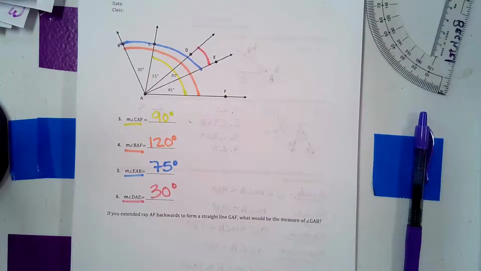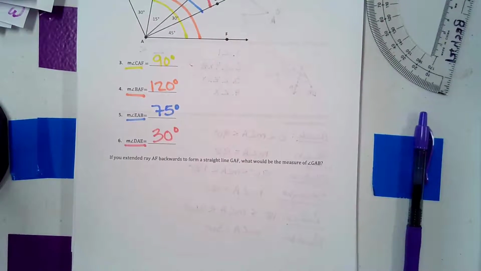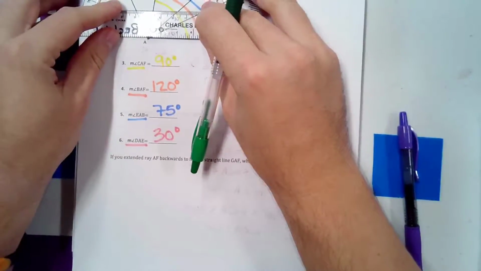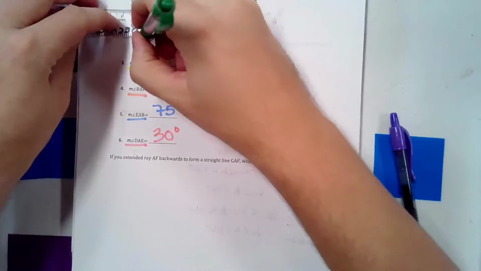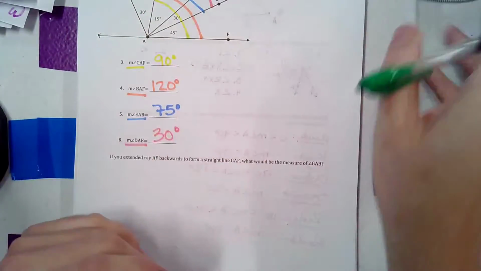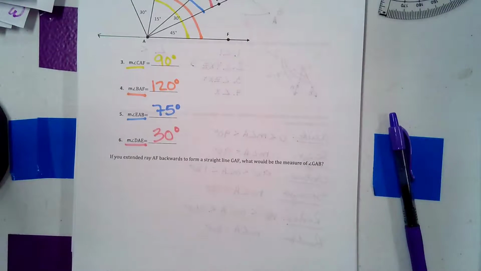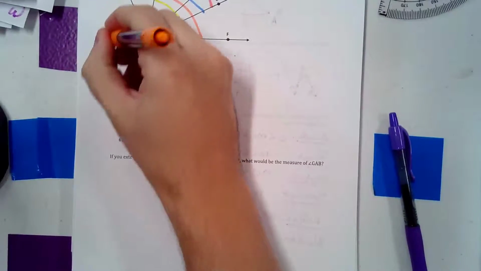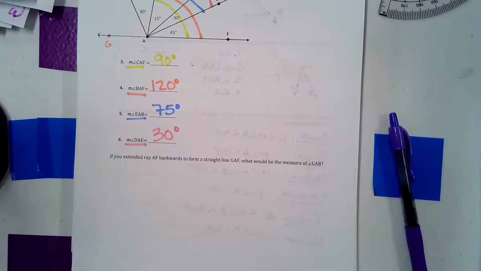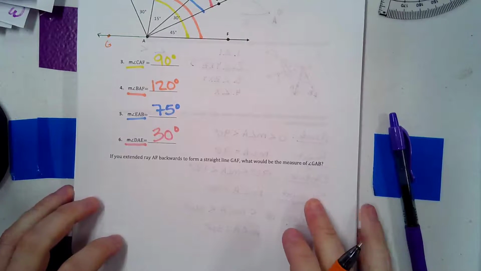All right, last little bit. If you extend ray AF backwards to form a straight line GAF, let's do that. Here's AF. If we extend it backwards, we're talking about this. Is that supposed to say BAF because there is no G? Yeah, so we need to pop a G on here.